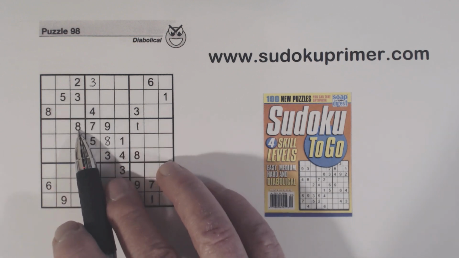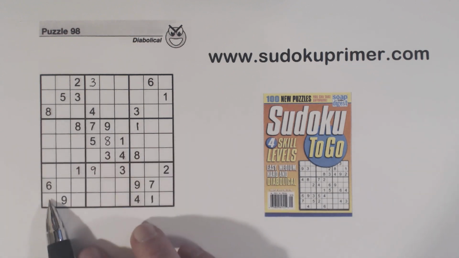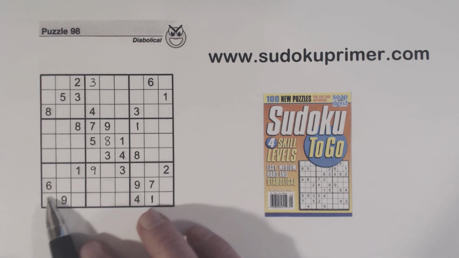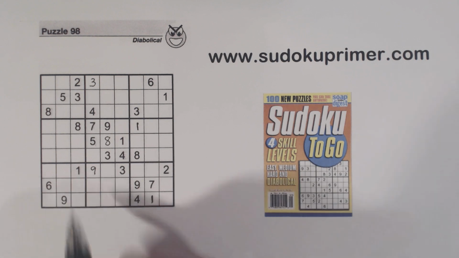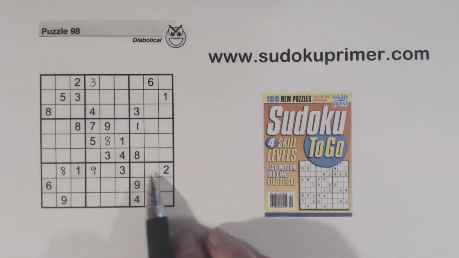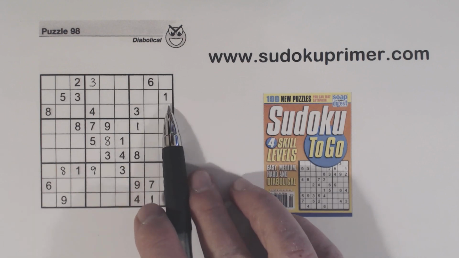Well, we've got an 8 here and an 8 here. So we know that's an 8 because these are 2, 3 twins. This can't be an 8. So I'm going to put in an 8 right there. All right. And let me show you another diagonal pattern here.